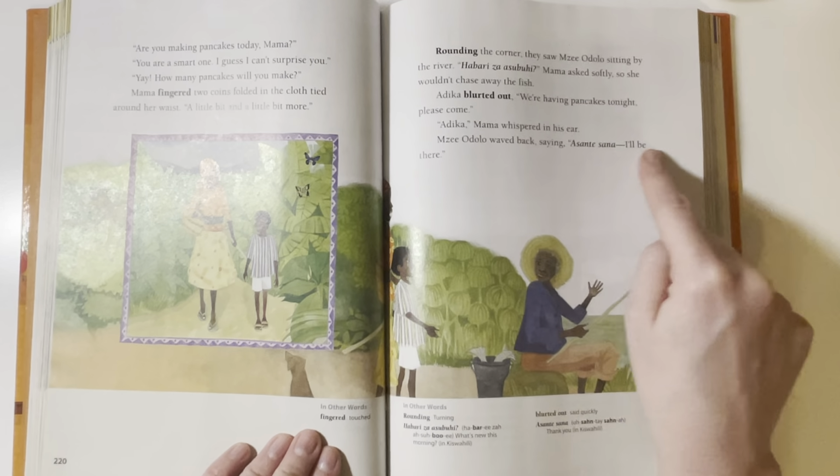Mama quickened her pace, or she walked faster. "We had to invite Mzee," Adika said. "He's our oldest friend." "Hurry up, you're a few steps behind," Mama replied, or answered. "Look, Mama, it's Sawandi and Naaman." Adika's friends tapped long reeds, or softly hit with thin sticks, against the thighs of their cattle, moving them along.